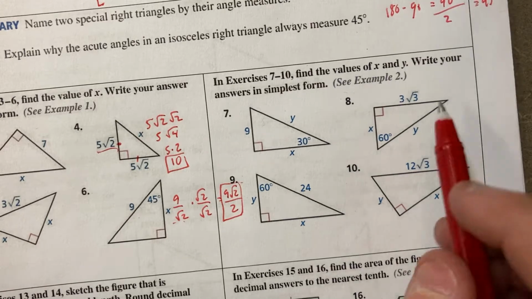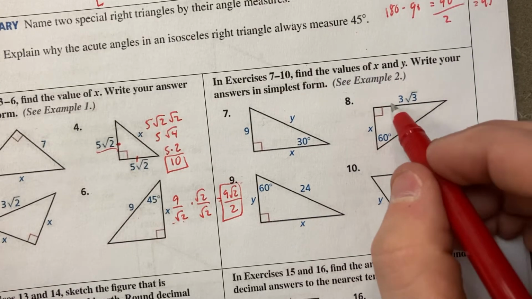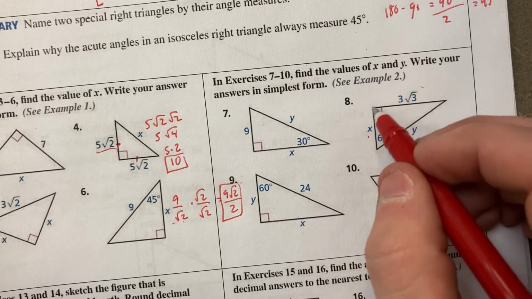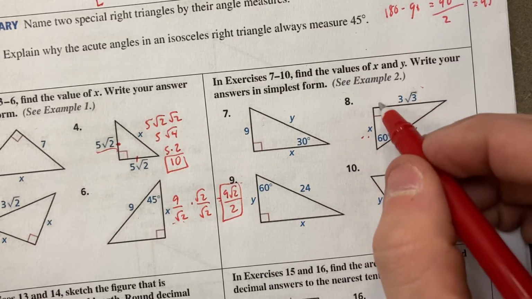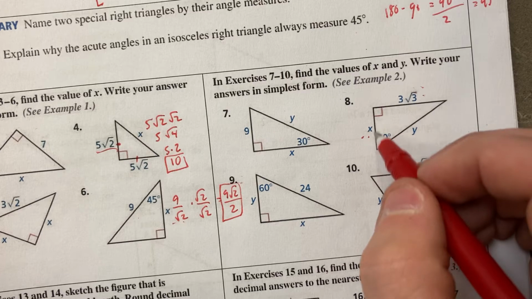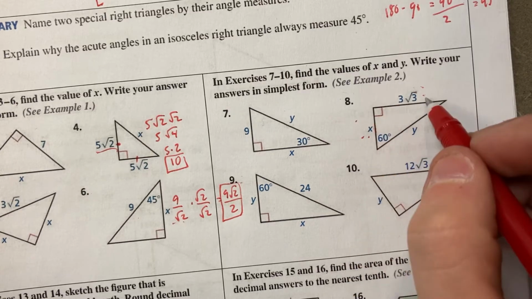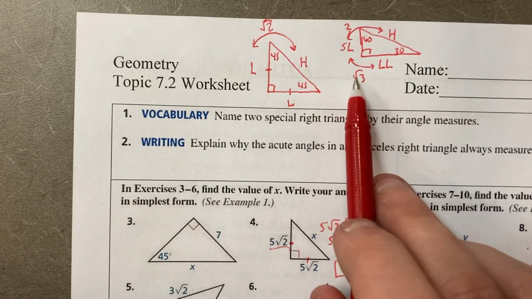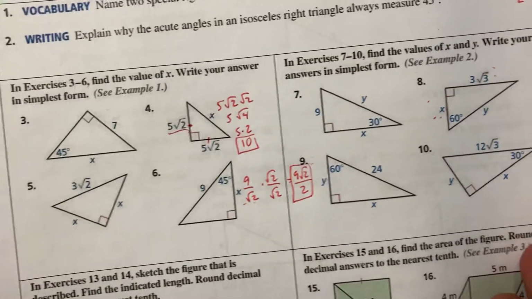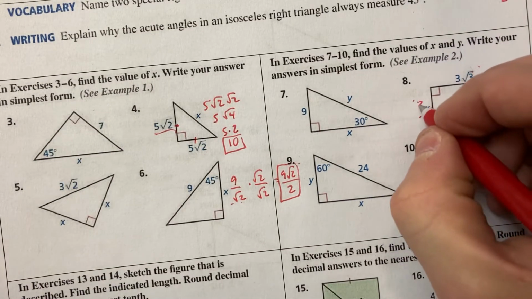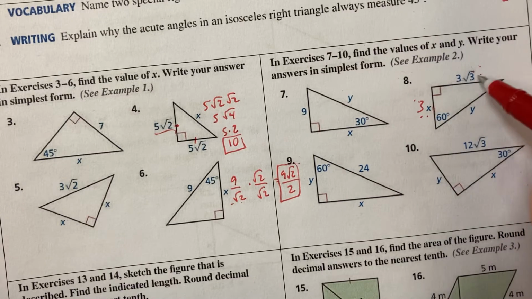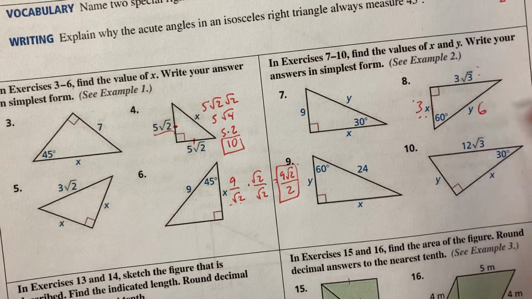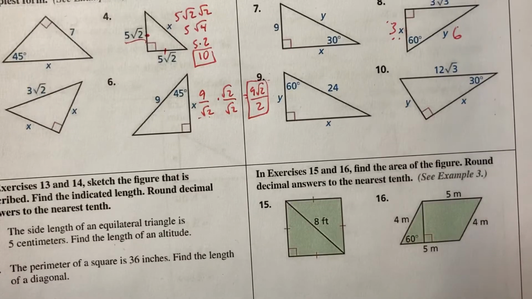Number 8, into the 30, 60, 90. I have the long leg. I need to get to the short leg. I'm going to divide to go from a long length to a short length. The number connecting the long leg and the short leg is root 3, so I have to divide by root 3, which just makes this 3. When I divide out that root 3, I just get 3, and now I have to double it to get to y, so 6.